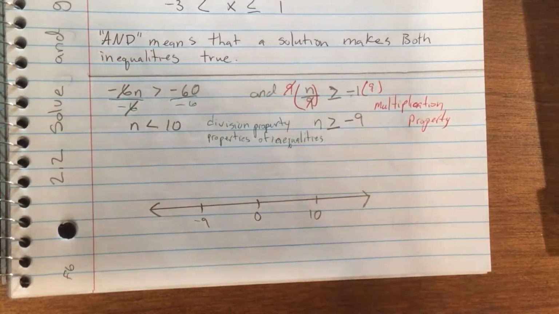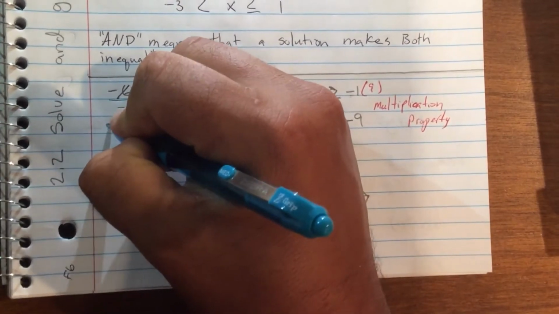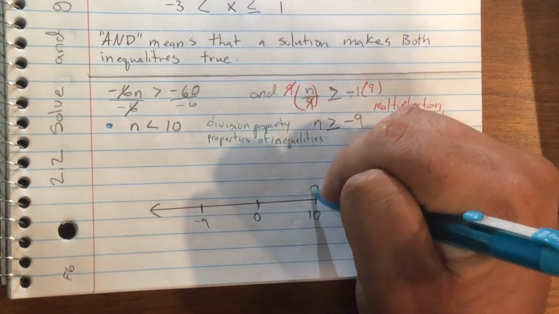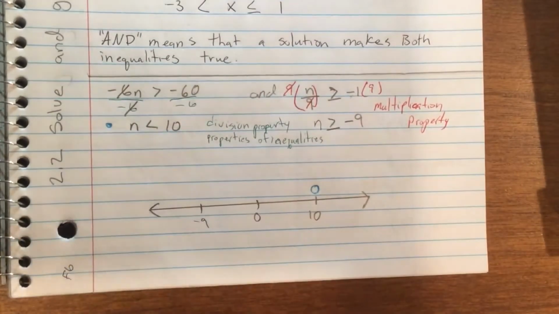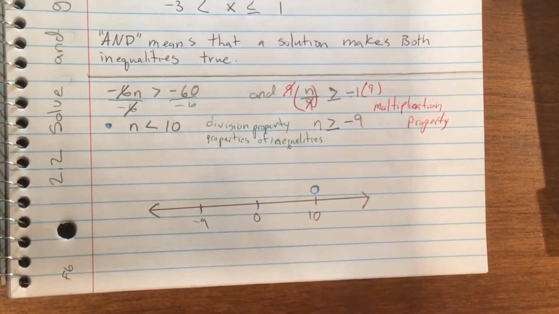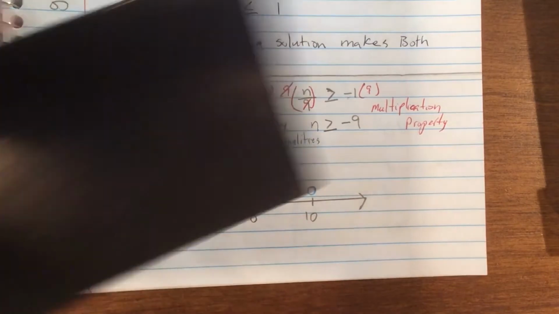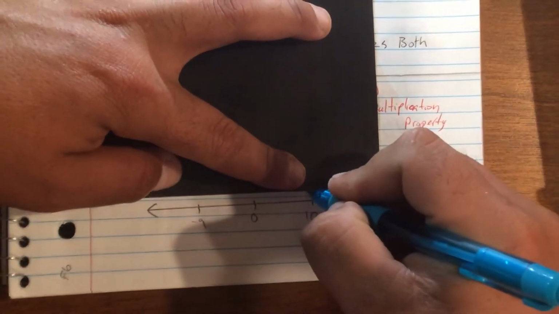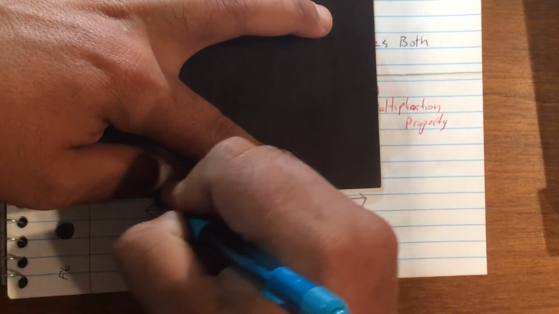Let's do this one in this bluish color. We're at 10 here, and it says n is less than 10. So we know we're going to shade to the left, because to the left is less than. But we're going to leave 10 with an open circle because it's less than and not less than or equal to.